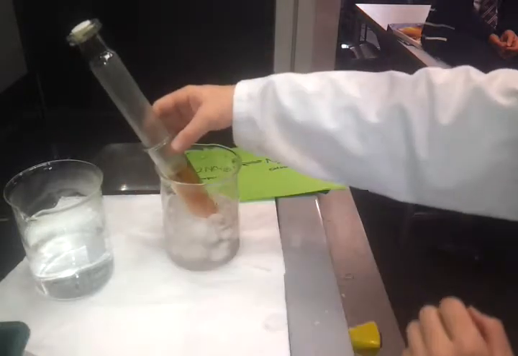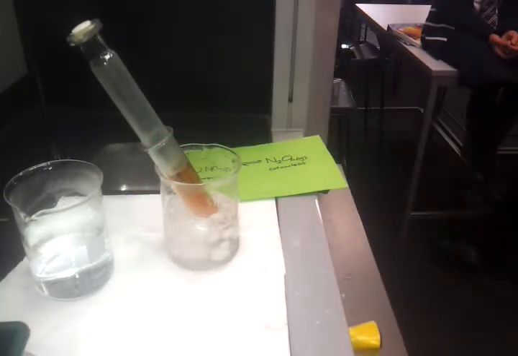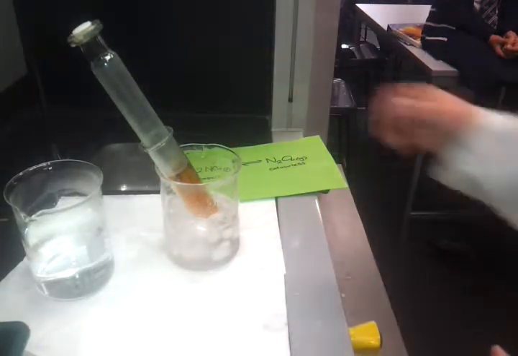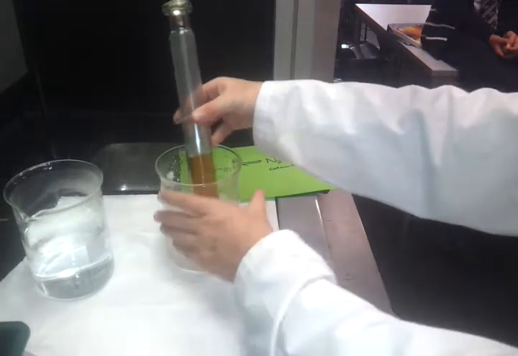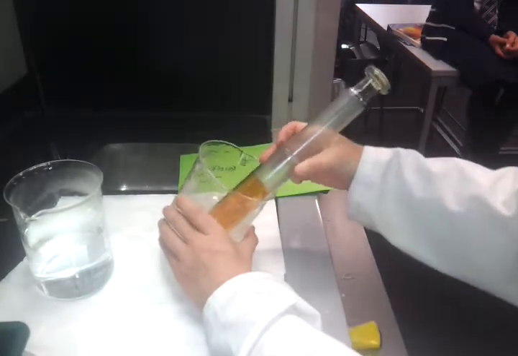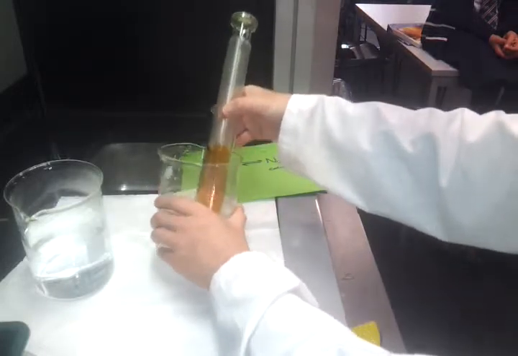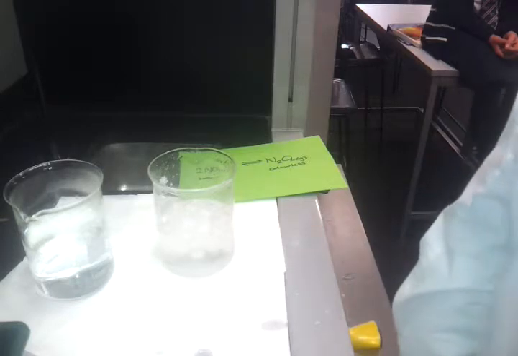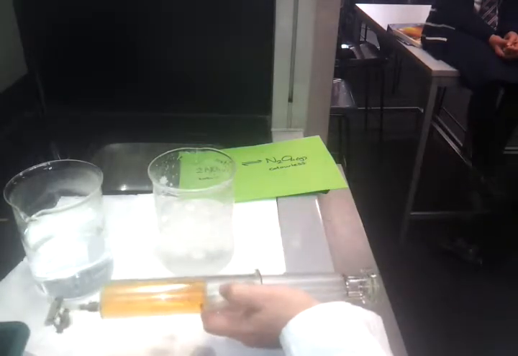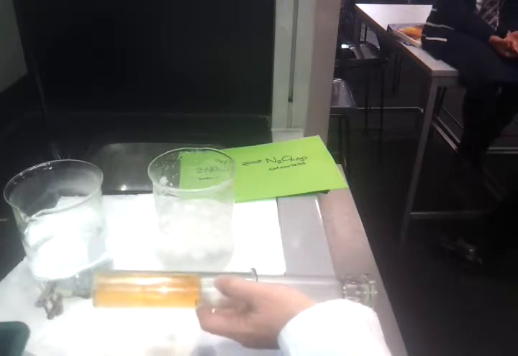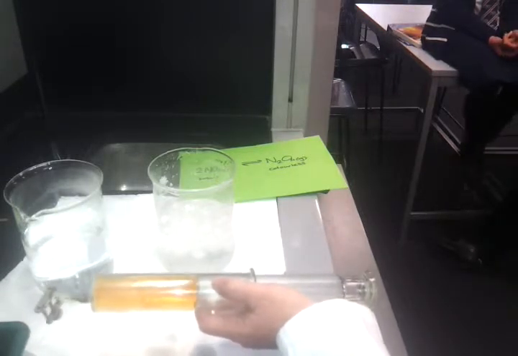I think already you can see it fading in colour straight away. The ice water does this a little bit more dramatically for colour, but not so dramatically for the pressure change. And we can see that it has indeed gone a lot lighter. So this is Le Chatelier's principle. In here we have a dynamic equilibrium. Forward reaction and backwards reaction happening at the same rate, so we don't observe a change.